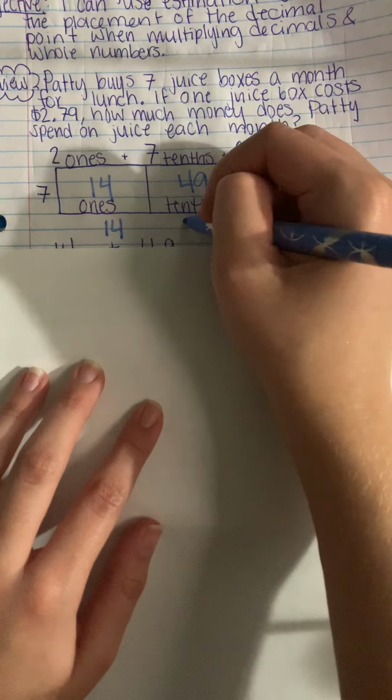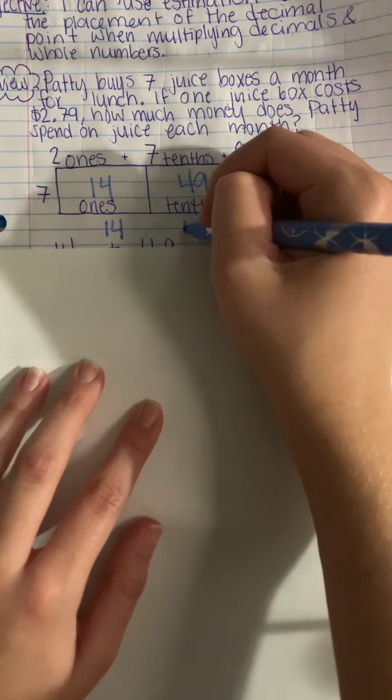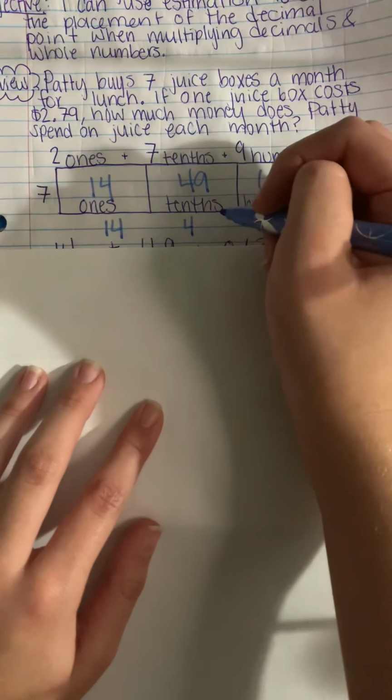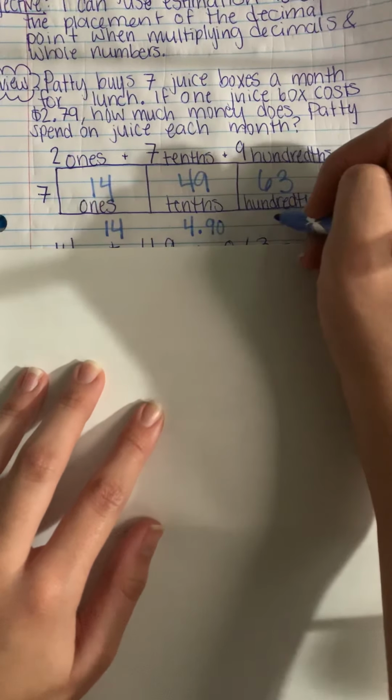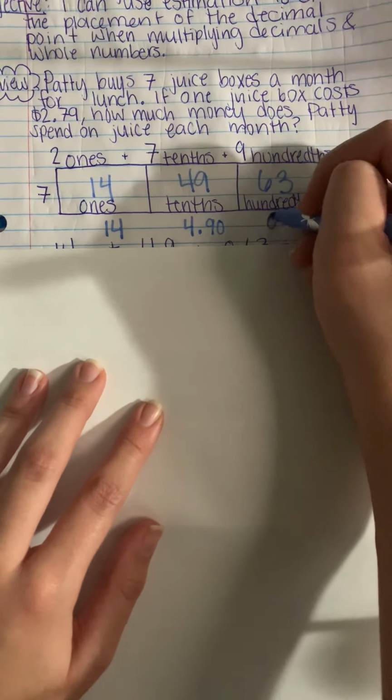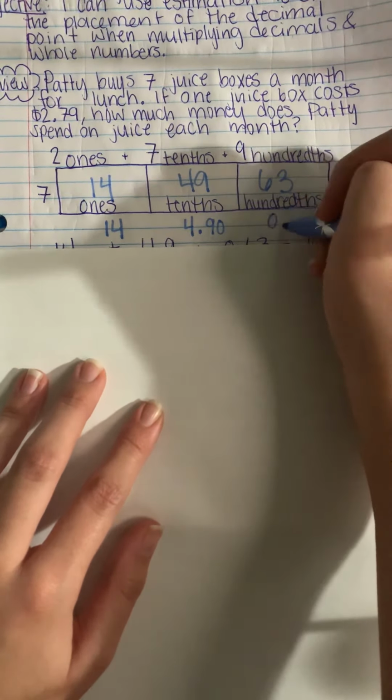Okay, when I write this with place value positions in mind, this would be $14. This would be 49 dimes, so that would be $4.90. And then 63 hundredths, that would be like pennies in money, so that would be 63 cents. So if I add all of those together, I get $19.53. So Patty spends $19.53 a month, each month, on those 7 juice boxes.